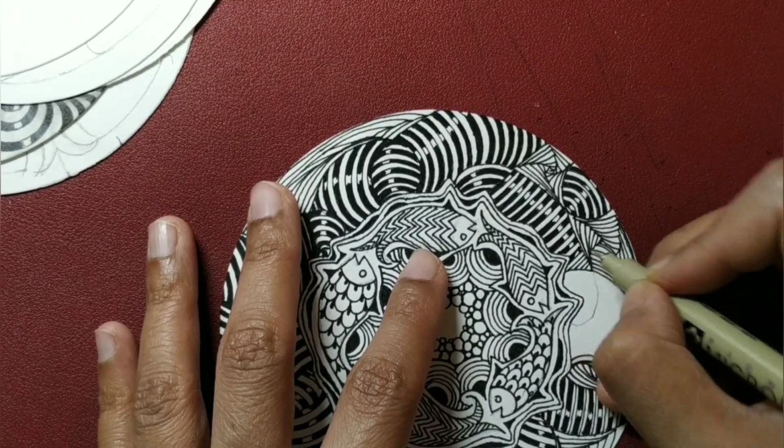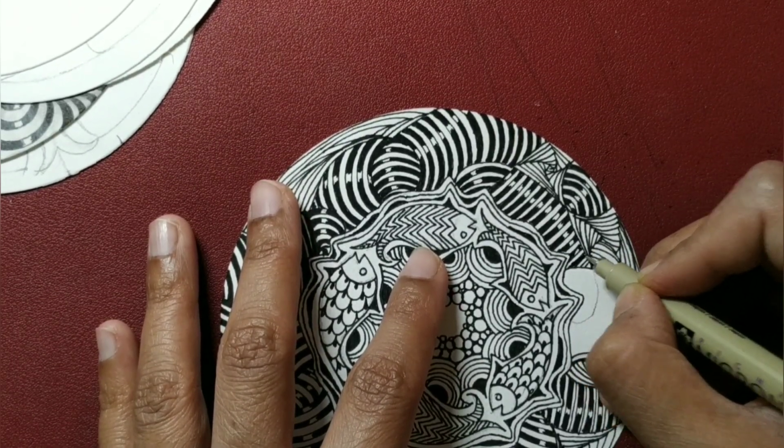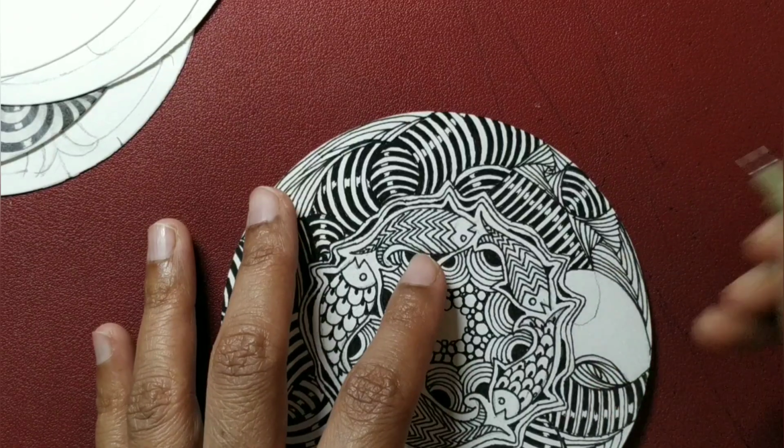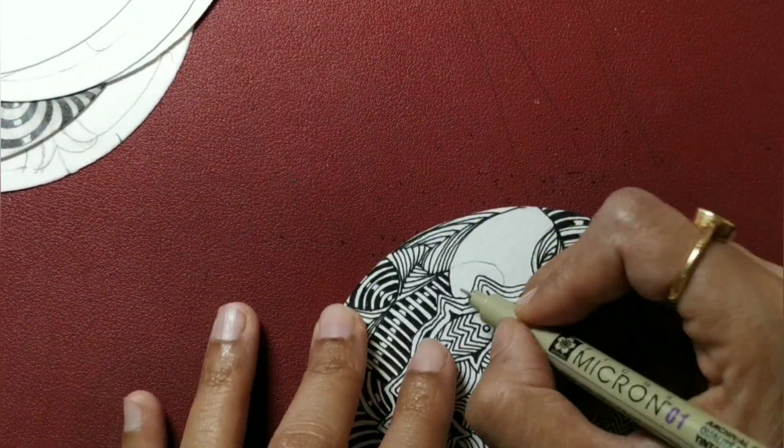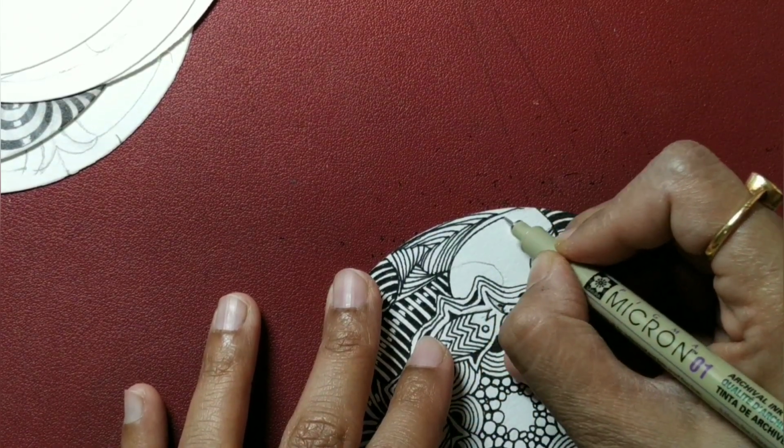So don't repeat that direction unless you want to show it as a continuation, right? So that's it. And now this section, probably we can again add paradox.